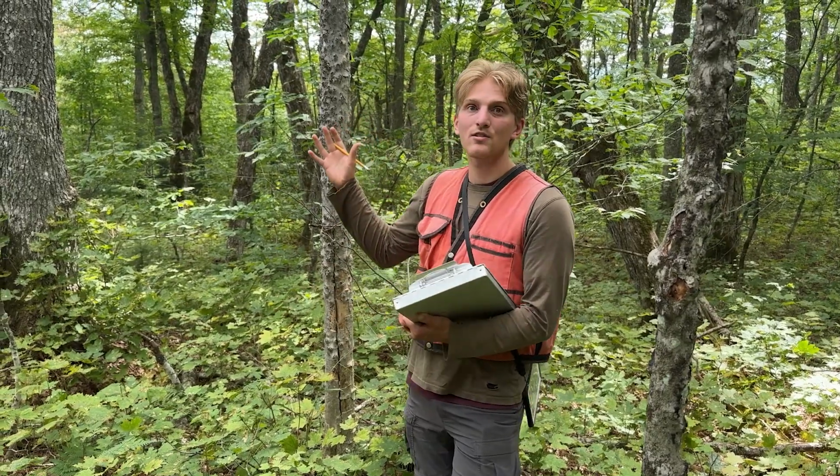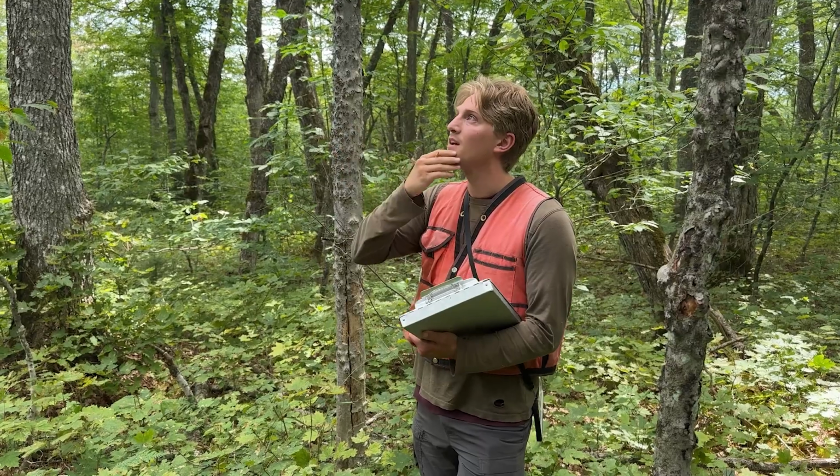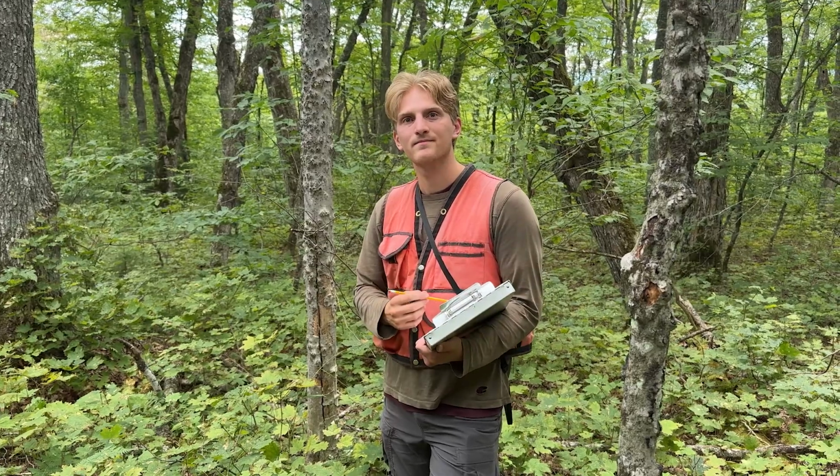Here, in this old-growth forest, we aren't finding any shade intolerance in the overstory. When you're running the RAP, you're going to count the number of individuals of shade intolerance. You'll tally those up in one of the boxes, and at the end, you'll just sum up your tally and record how many you saw.